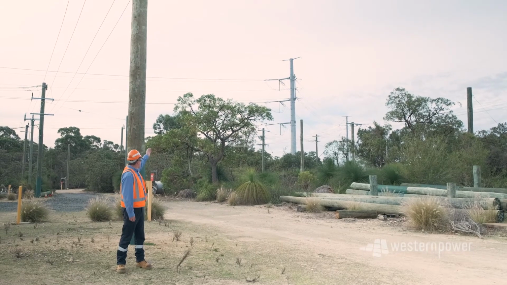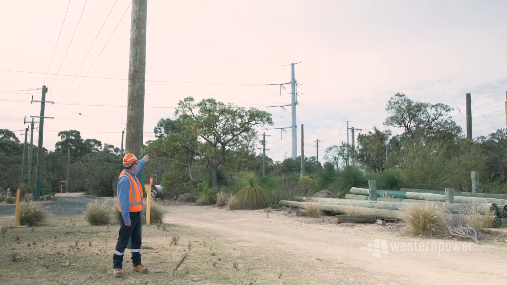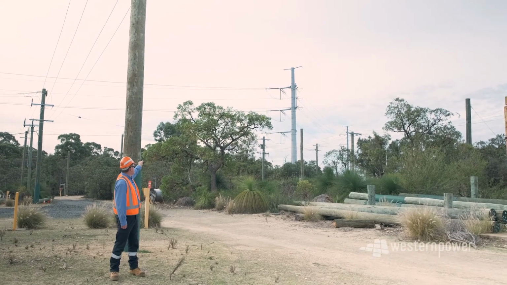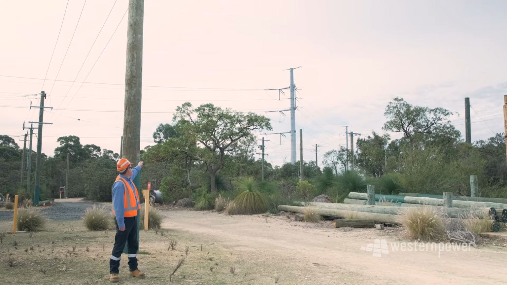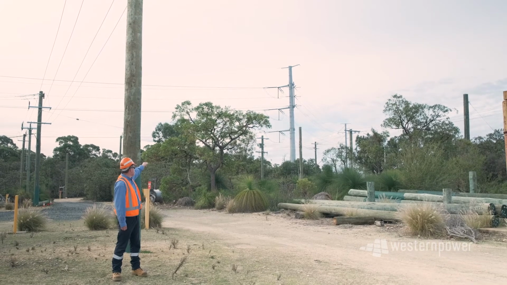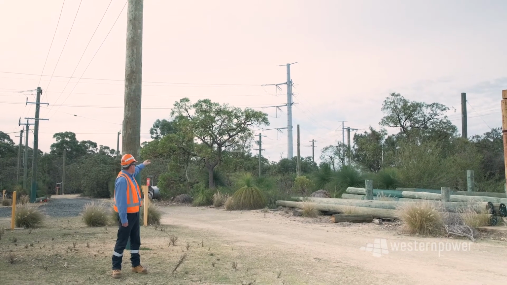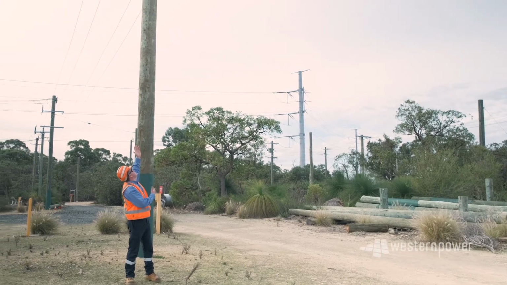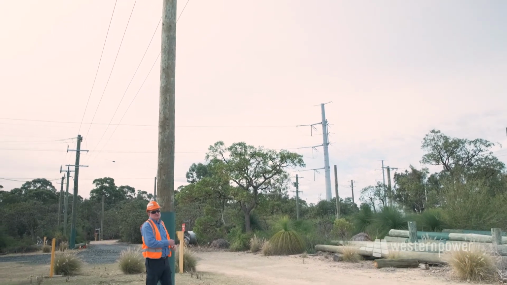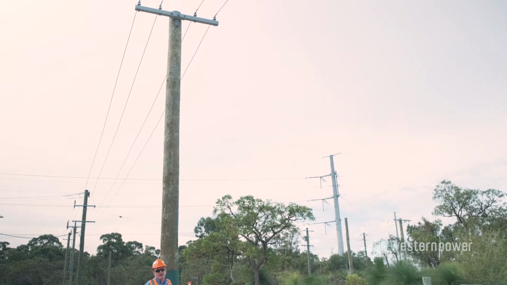So you can see the big structure just at the back of me here, that's a transmission structure. So they're very high voltage. You've got 330,000 volts and 132,000 volts. So that's transmission. Then we come back to the stuff we've been looking at, which is the distribution network, which is generally 22,000 and low voltage. Wait, Mike, how does it go from 300,000 volts in transmission lines to 240 in our homes and schools?